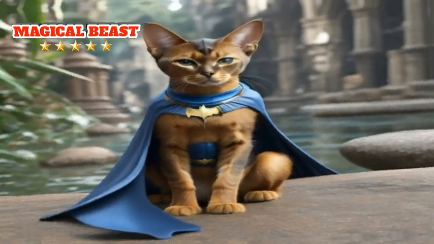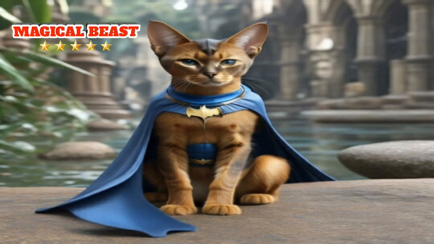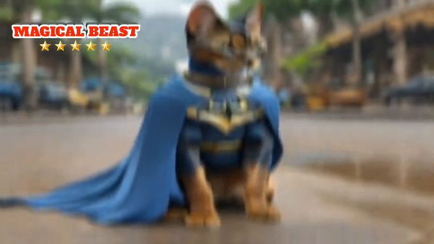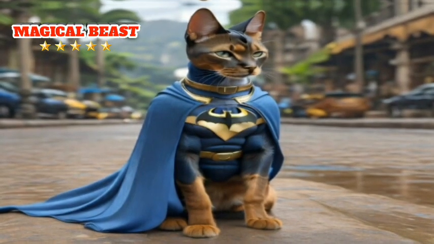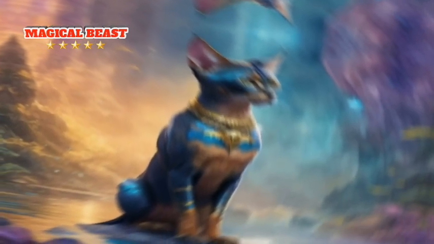It is important to remember that hypertrophic cardiomyopathy is a serious condition and requires long-term management. Regular monitoring by a veterinarian and maintaining a healthy lifestyle can help slow the progression of the condition and improve the quality of life for your Abyssinian affected by hypertrophic cardiomyopathy.